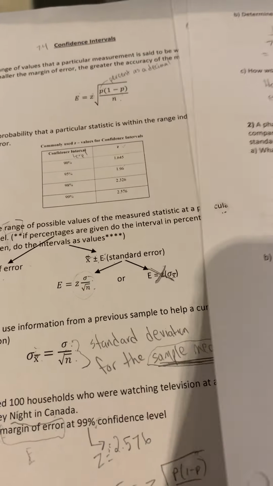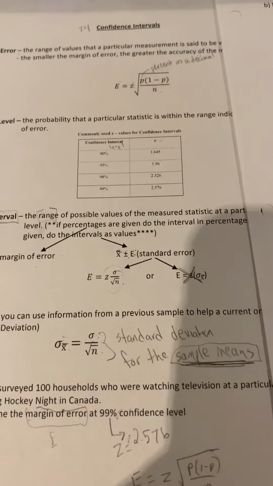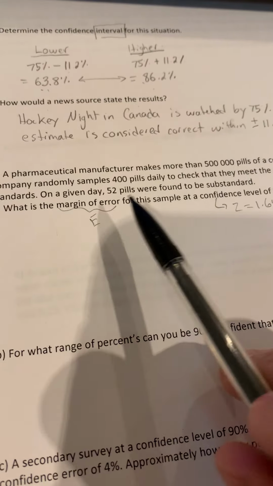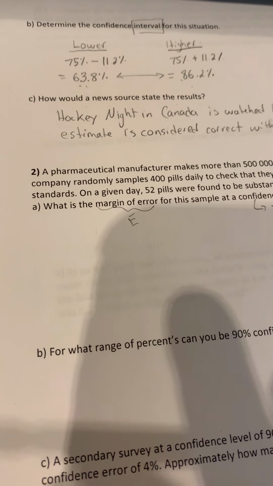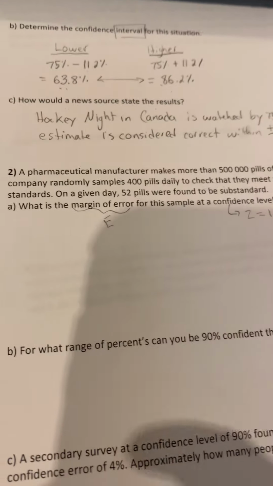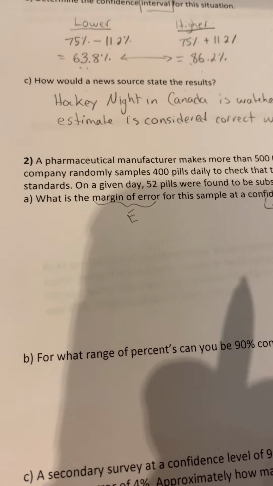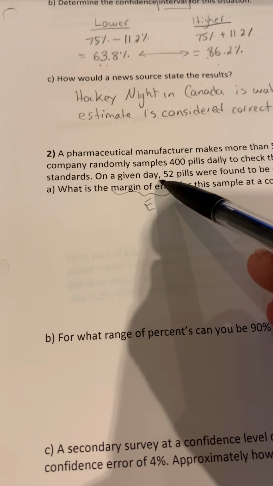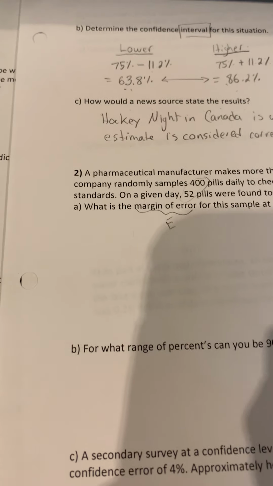So now we have to determine which formula we're going to be using. Next, we have 500,000 pills, 400 pills, and 52 pills. Okay, so a percent is not given, but we can get it from this information. Given the quality control check, we have 52 out of 400.